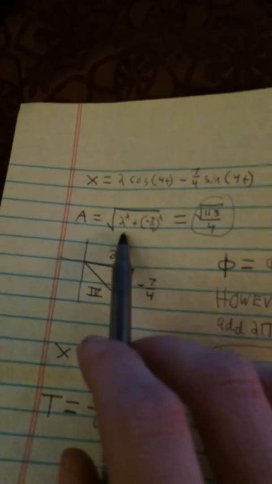Now, what it's asking for in part C is the equation in the form of A cos(gamma t minus phi). So I want to find my amplitude first. It's the square root of c1 squared plus c2 squared.